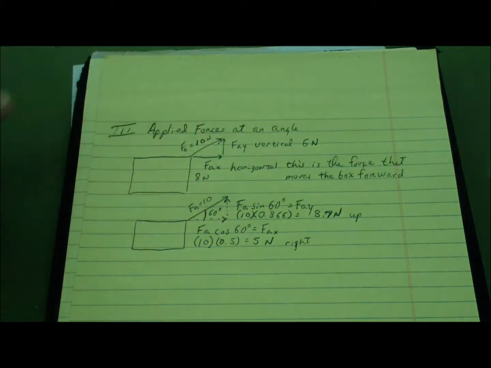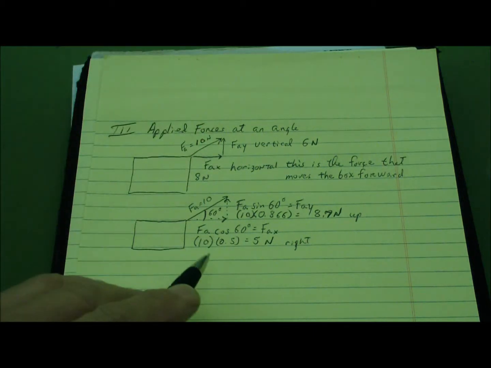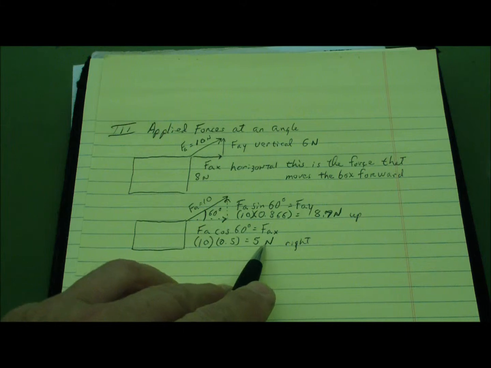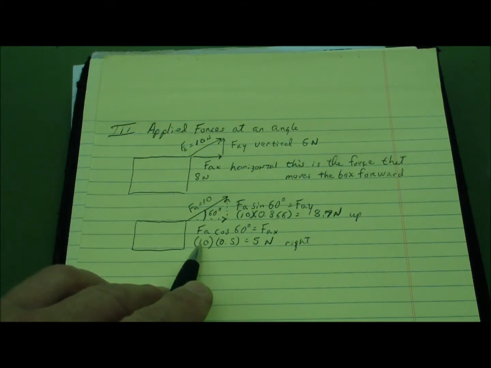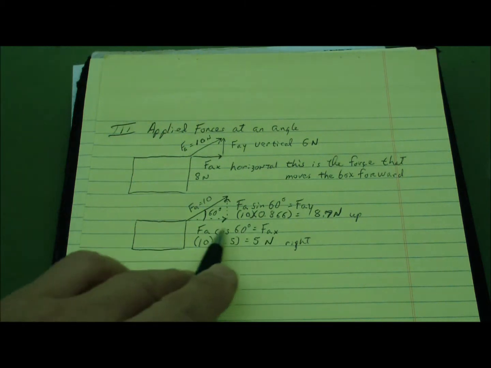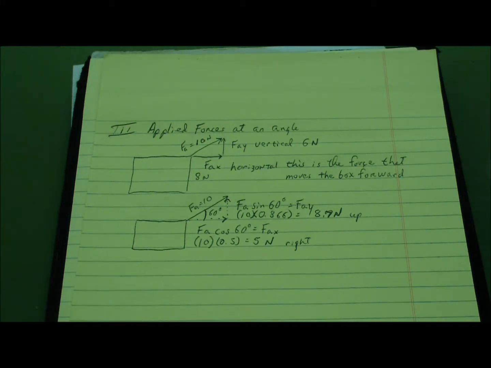That gives you 8.7 newtons worth of force in this direction. And horizontally, you'll only have 5 newtons because force applied at 10 newtons times cosine 60 gives you 0.5, and this will give you the 5 newtons going in this direction.